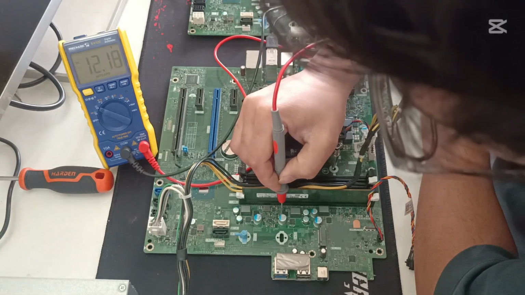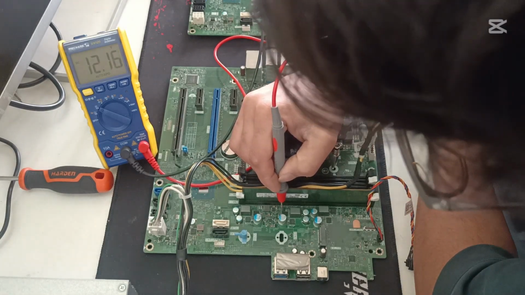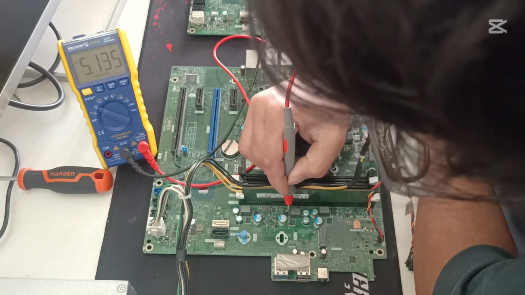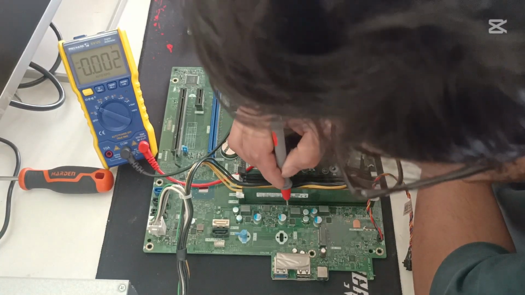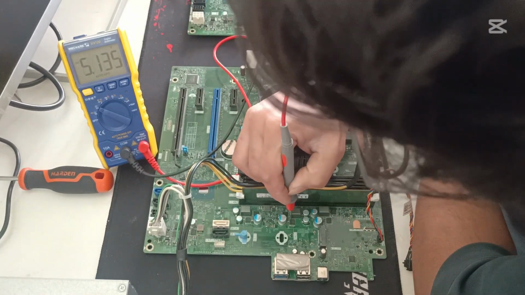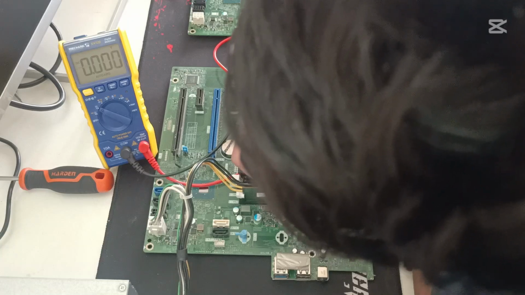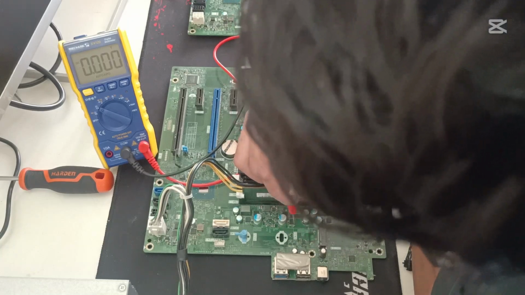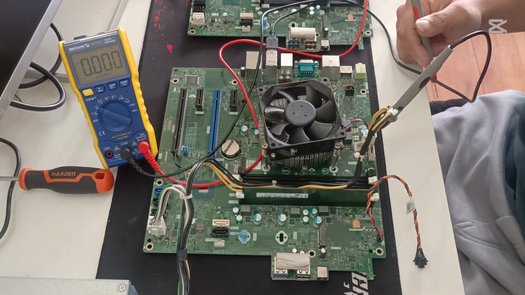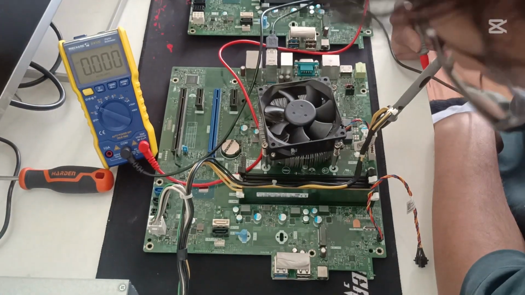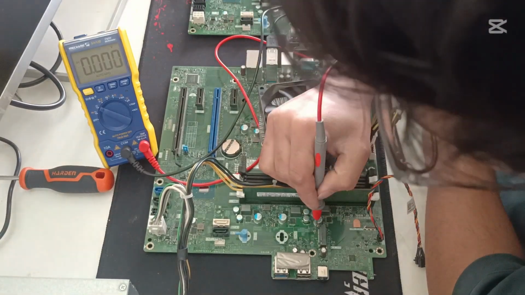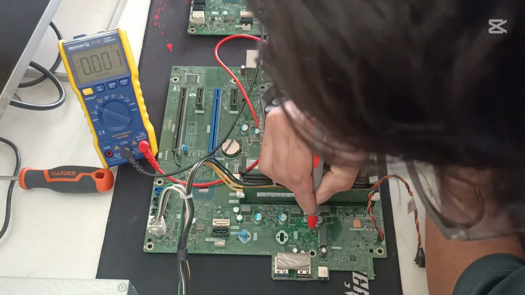So this was 5 volt. We have 12 volt in the drain of the first MOSFET and 5 volt in this source, and in the gate we have 5 volt. In the second MOSFET drain we have 5 volt, and we don't have any voltage in source and gate, because there is no voltage in the gate for switching, so the source has no voltage. Great. This is the board without power on.